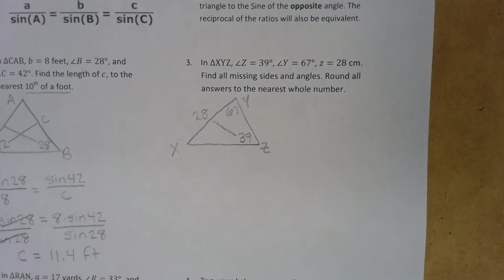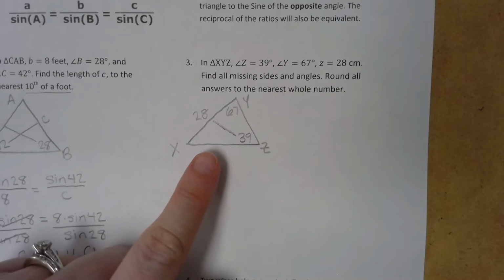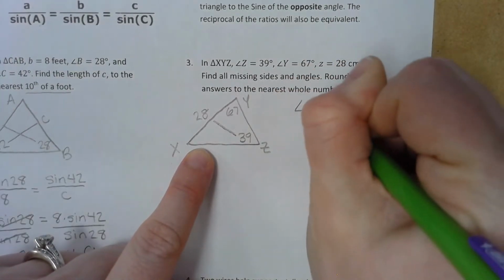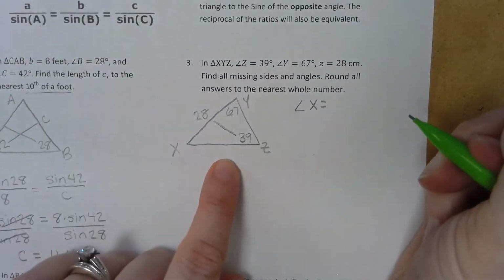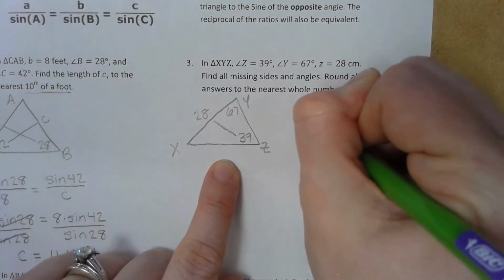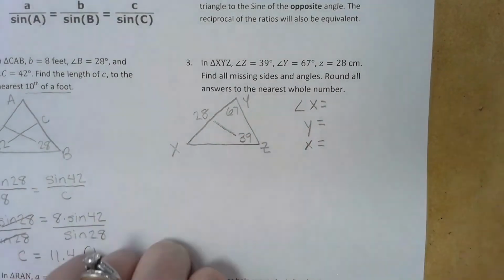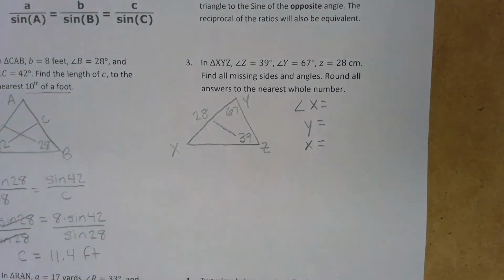Otherwise, we'd either have to solve for more information first or use some other method. Well, because we need to solve for all the missing pieces, let's go ahead and list them. We're going to need to find angle X. We're going to need to find side Y. And we're going to need to find side X. So we'll find all of those missing sides and angles.